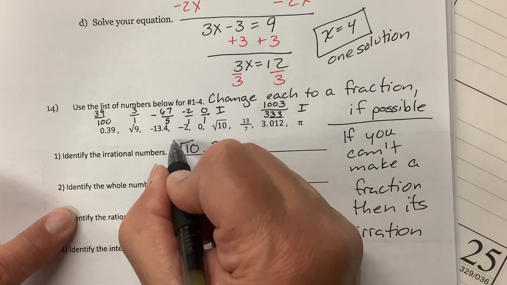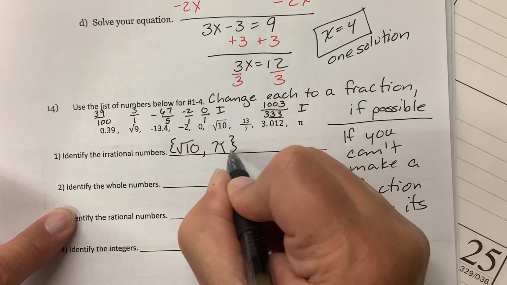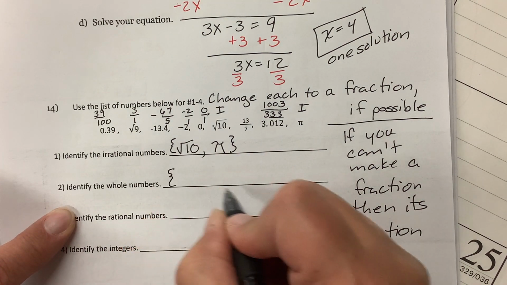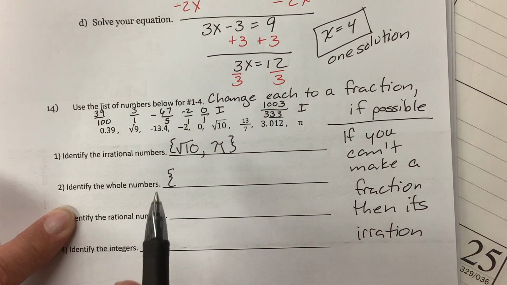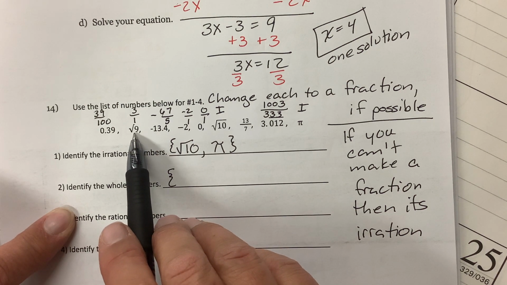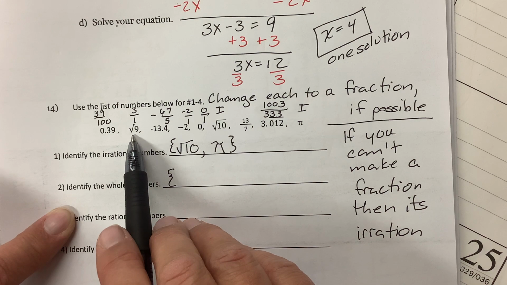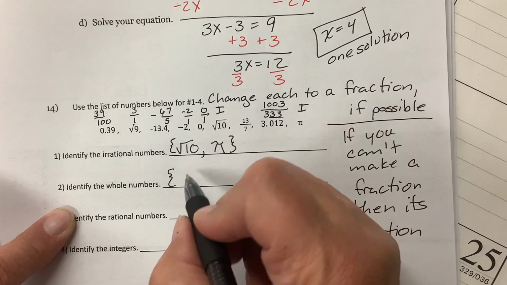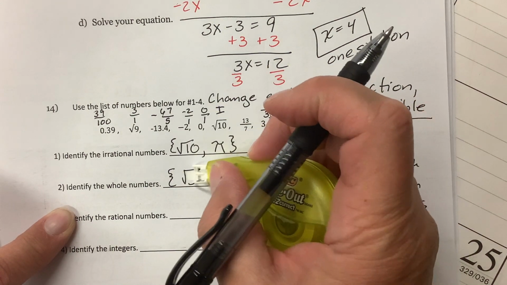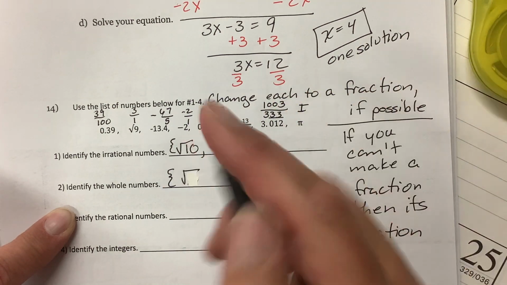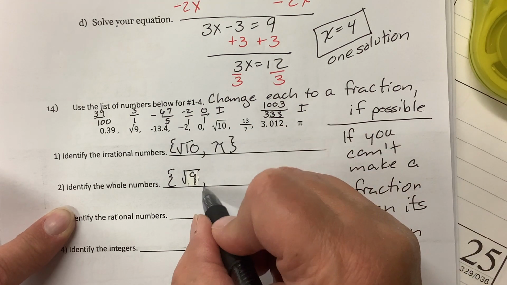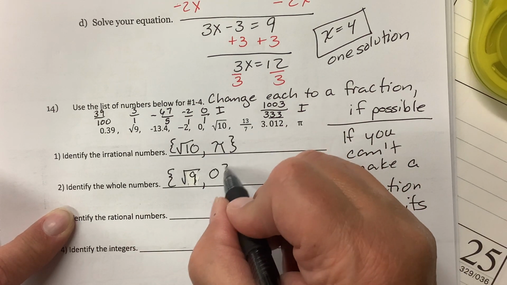Identify the whole numbers. Oh, remember when you're going to do a list of numbers, you want it to be a set, so you have to do the curly brackets and the commas. Okay, how do I know something is a whole number? It's all the counting numbers plus 0. So I can count to 3. That means that the square root of 9, whose answer is 3, is a counting number. You can count to 3. So that is still a whole number. If the answer is a whole number, the whole thing is a whole number. And let's see, which other one is a whole? Oh, 0 is a whole number. And I think that's it.